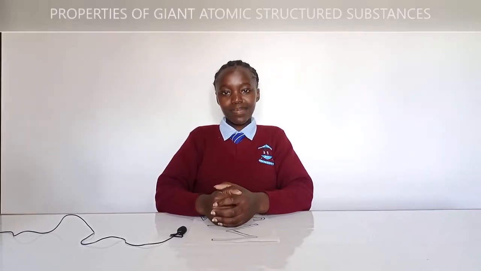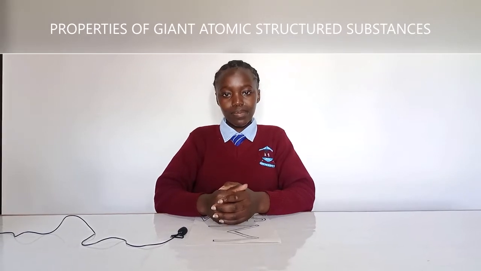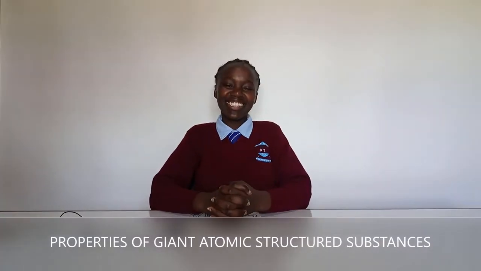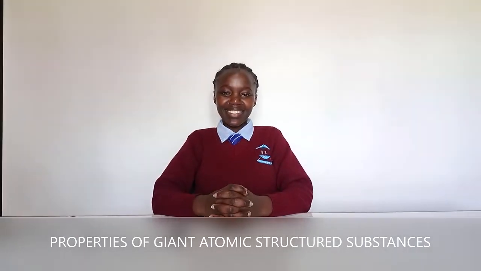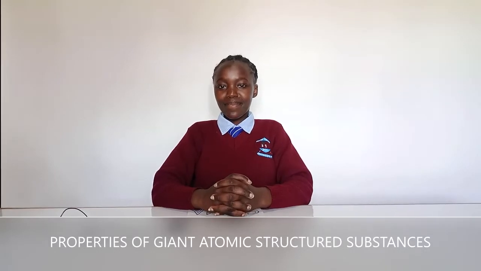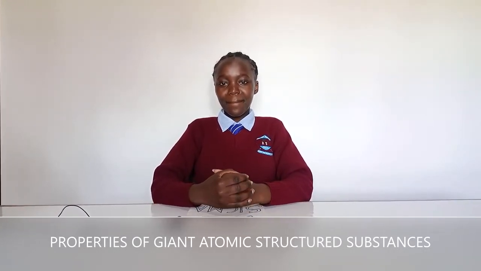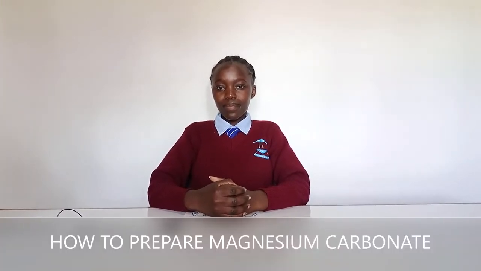Give 2 general properties of substances with giant atomic structure. Pass. Thank you. That one I pass. The giant atomic structures, most of them are insoluble in water. They are non-conductors except graphite. You can see they have very high melting and boiling points. Those are general properties.